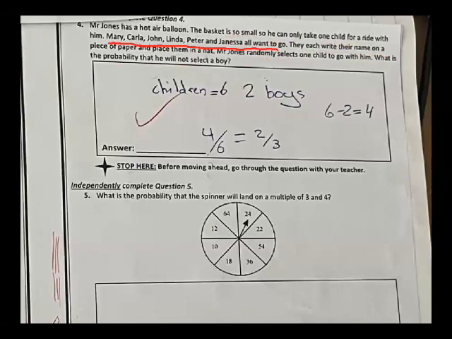Can you hear me? Yes. Now tell me, what is the probability that he will not select a boy? Okay, I know this question.